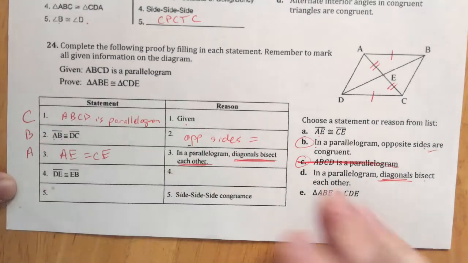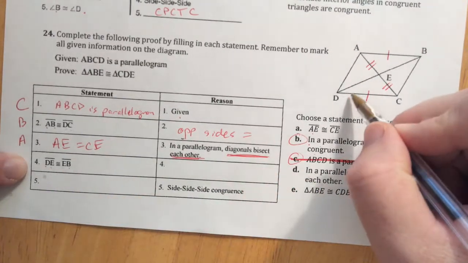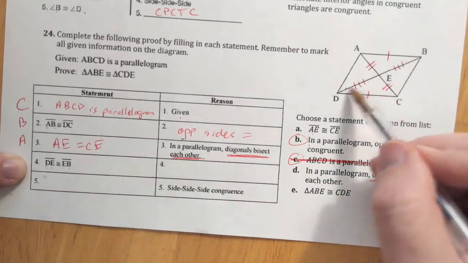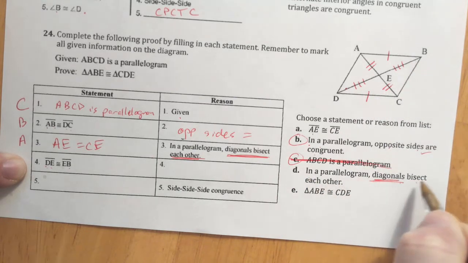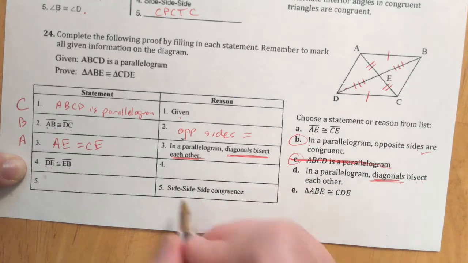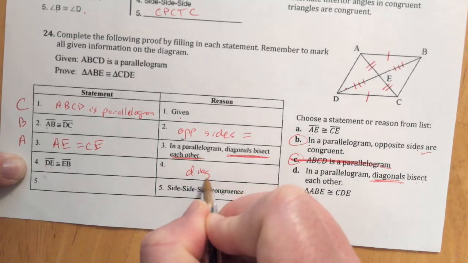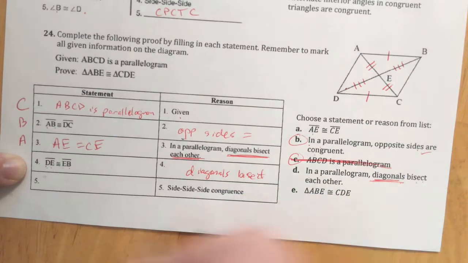That's A. Okay, then they said DE is equal to EB. All right, so 1, 2, 3, 1, 2, 3. Now, why would those two be equal to each other? And that would be D, because in a parallelogram, diagonals bisect each other. Same thing as what we just said a second ago. Diagonals bisect. So that right there was D.